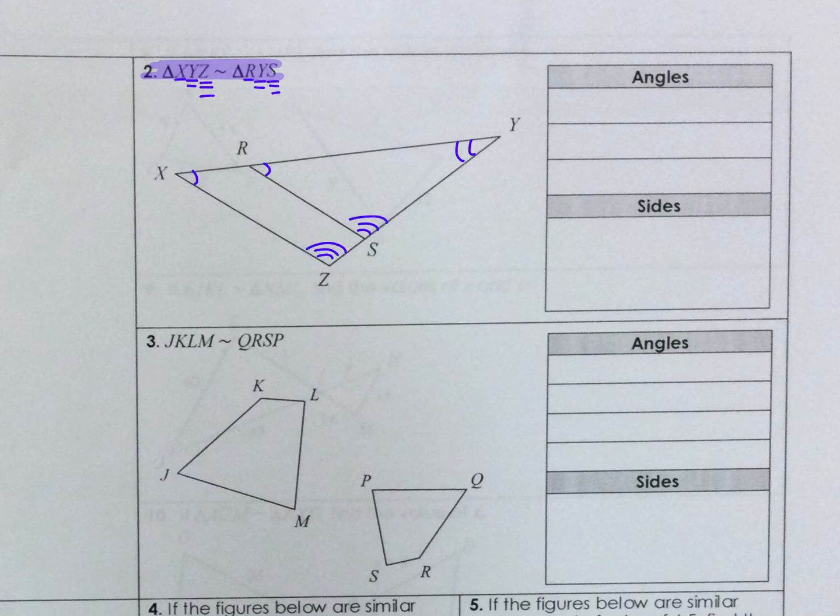All right, so our triangles are marked up. So now we can list the angles. Angle X is congruent to angle R. Angle Y is congruent to angle Y. That's kind of obvious. And angle Z is congruent to angle S.